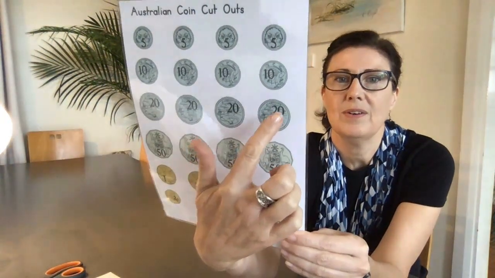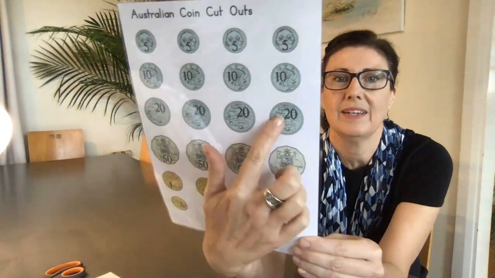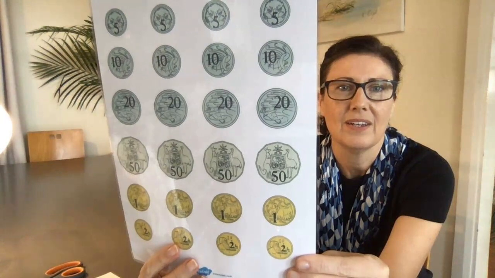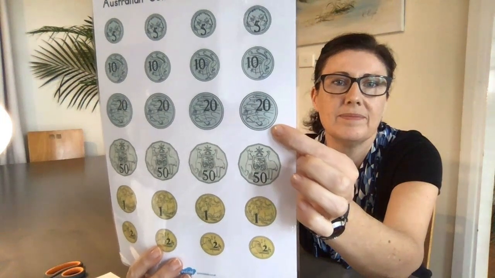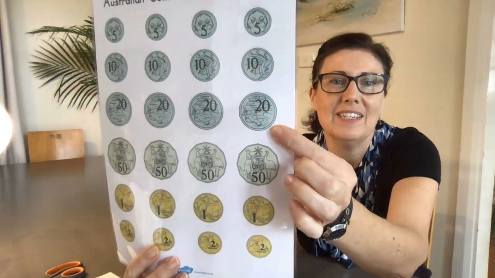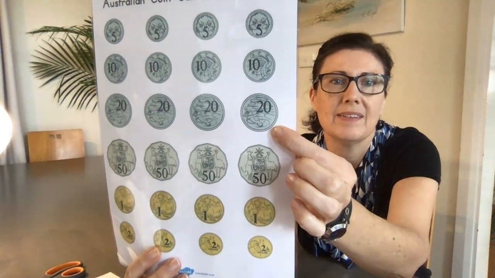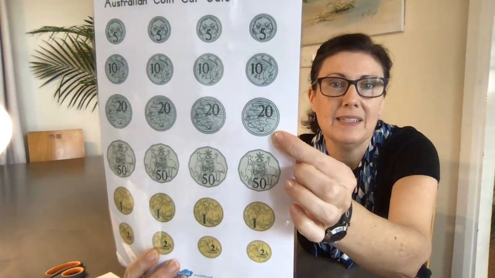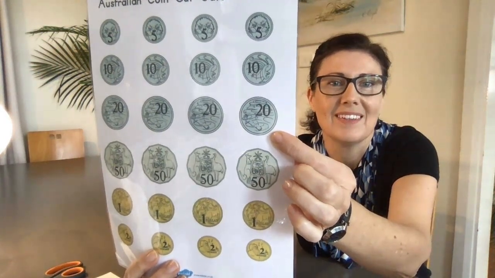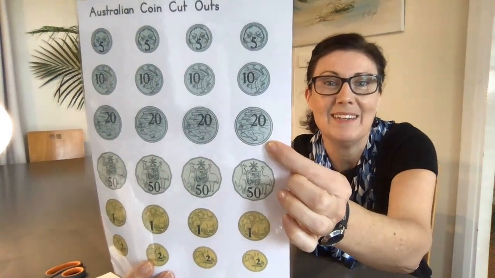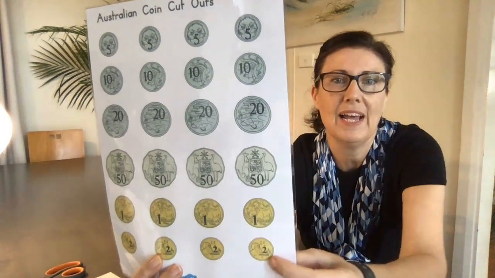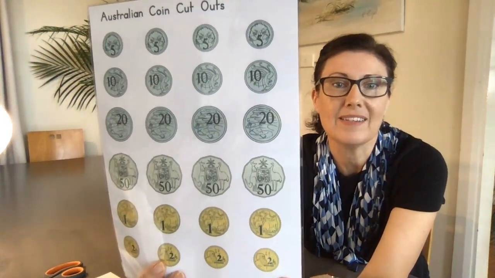We've got rows of, what's this coin here? It's got a 2 and a 0. That's right, it's the number 20. What is the name for this coin? That's right, it's a 20-cent piece. Is it an American 20-cent piece? No. It's an Australian 20-cent piece. That's right. All of these are Australian coins.